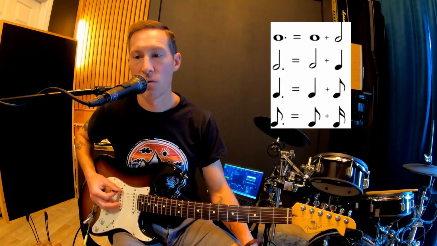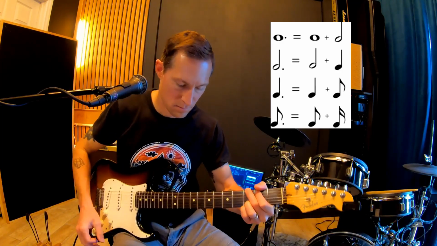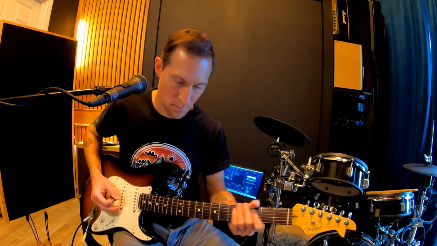We also have dotted notes, something else we're not really going to get into here, but that's a note plus a division of the next note. So 1 and 2 and 3 and 4 and 1 and 2 and 3 and 4.